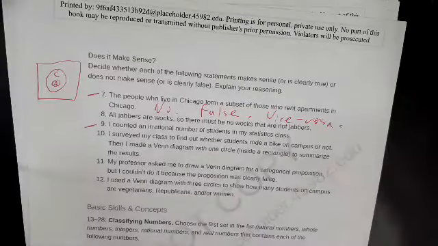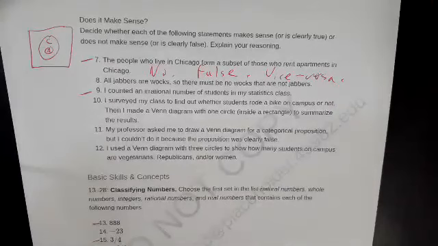Good explanation. Two-word explanation right there. Or is it one hyphenated word? I don't know how that counts.